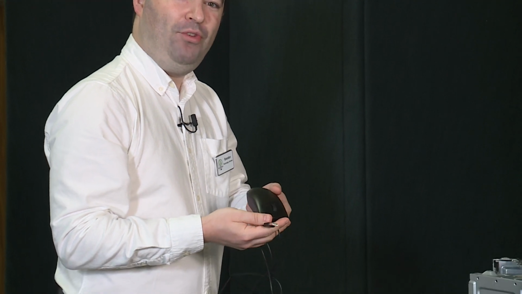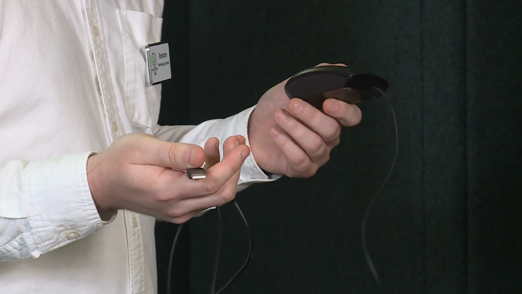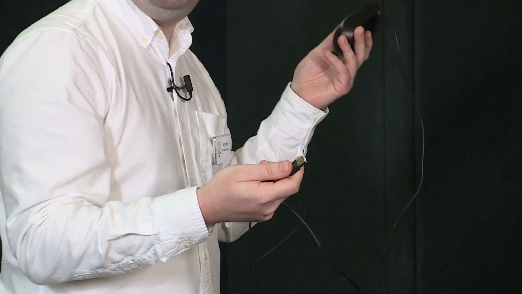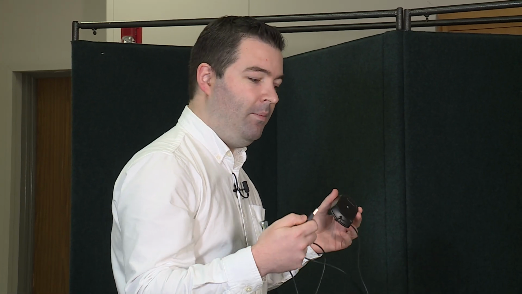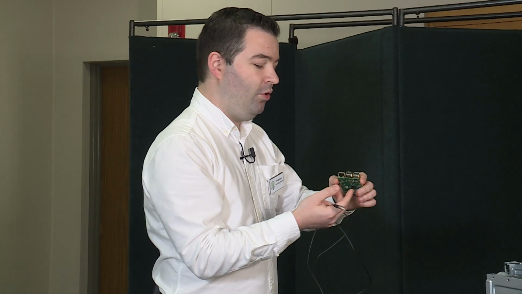Our favorite little mousey here is a peripheral. Sometimes we'll call them a hardware peripheral because we can touch it. It's not necessarily programming, though there is a lot of programming in there. But we can plug this into a port on one of our devices that has a USB, and we can power this device.